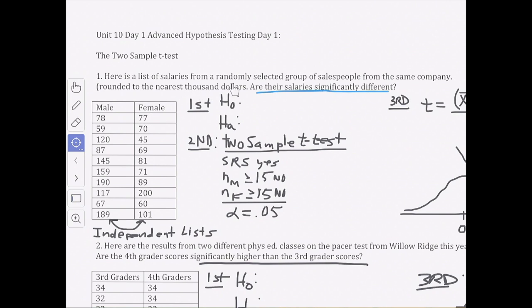For the first example, we're given a list of two different genders and their corresponding salaries from the same company, rounded to the nearest $1,000. The question is, are their salaries significantly different? That's a very important question, especially for the fact that we are striving, and should be striving, for equality in all facets of our lives. But for gender inequality in terms of salary, it's consistently a battle trying to make sure that there is a balance there.